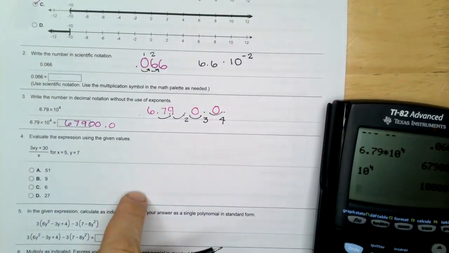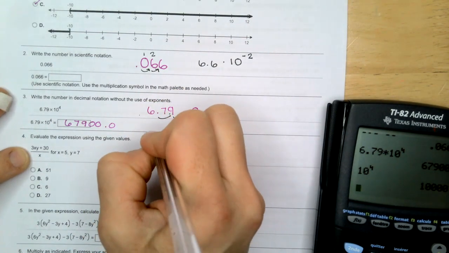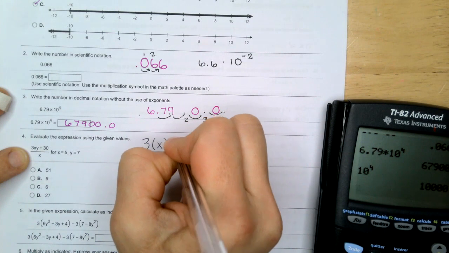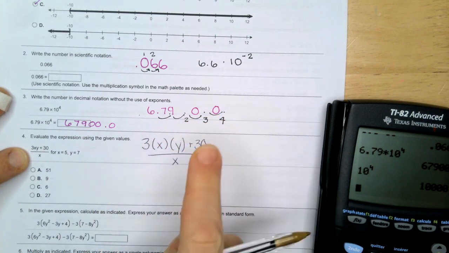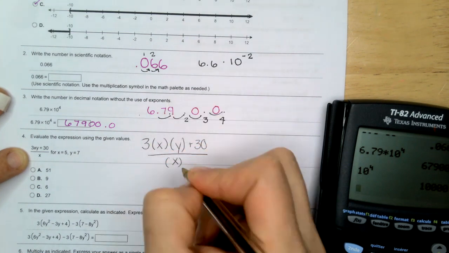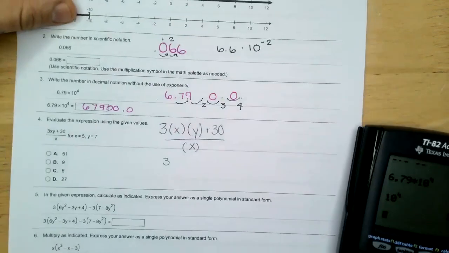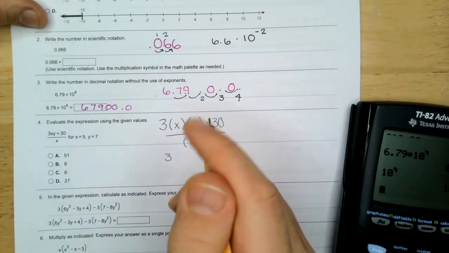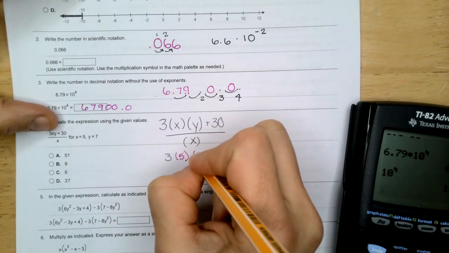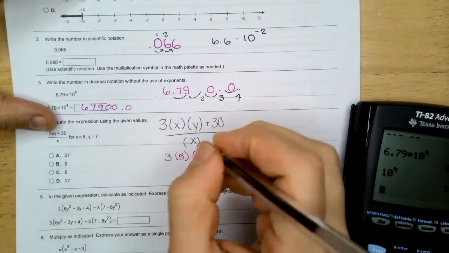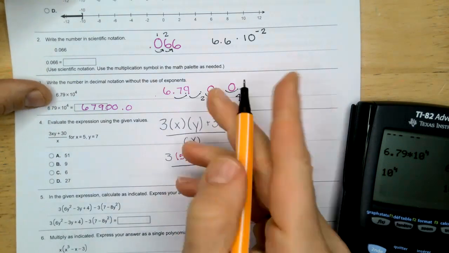Evaluate the expression using the given values. So we have 3 times x times y plus 30 over x. Since it's alone, I'm not going to use parentheses, but you're welcome to. Now substitute. They said x is 5. 3 times 5, and that y is 7, times 7, plus 30 over 5.